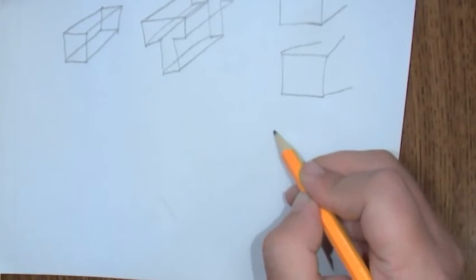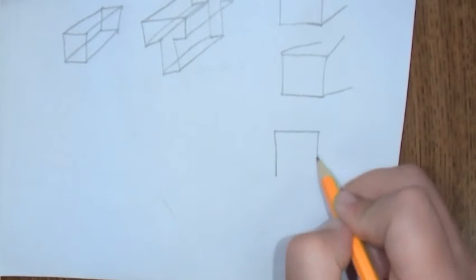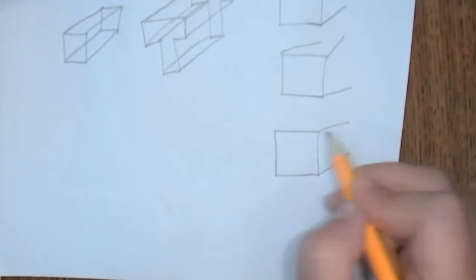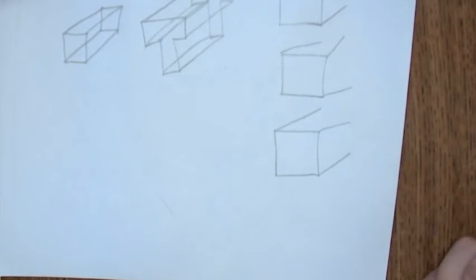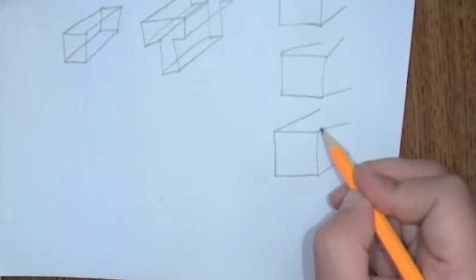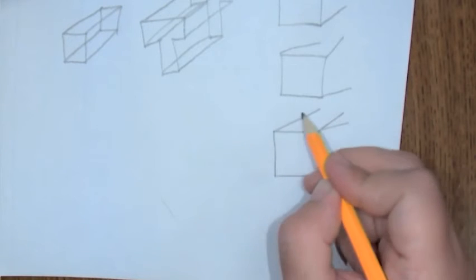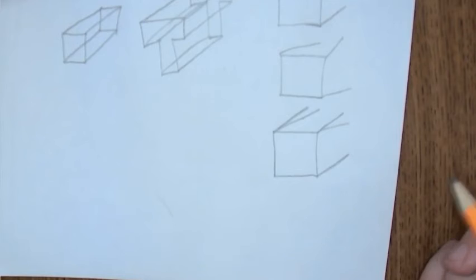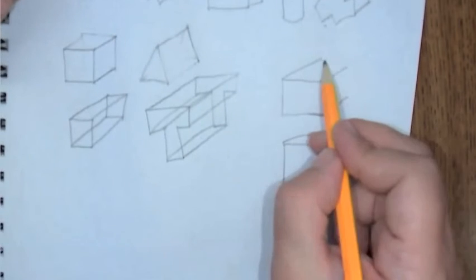Even if they're just a little bit off, it can make a big difference. So if I have it just a little bit off, okay, this one isn't quite right. It needs to be parallel to this one. This one isn't quite right. This one is good.